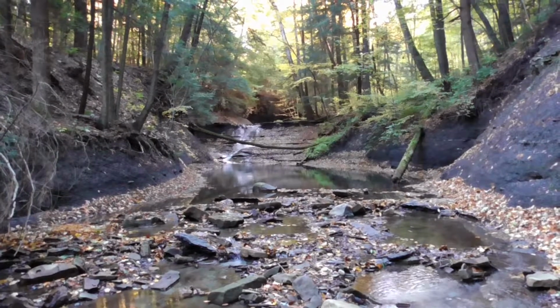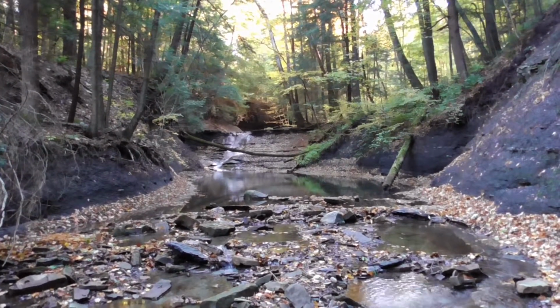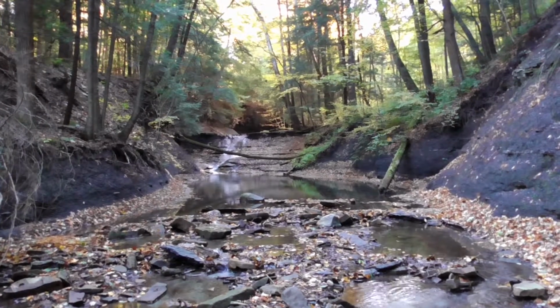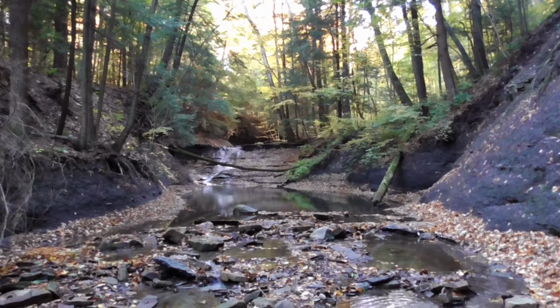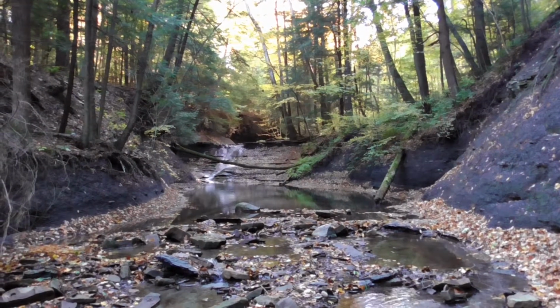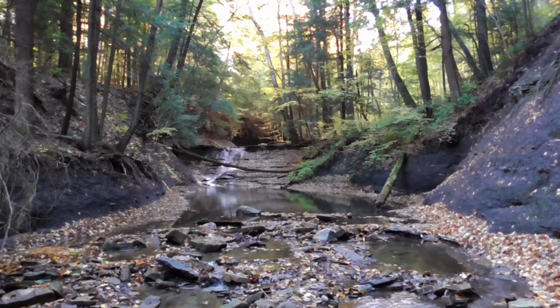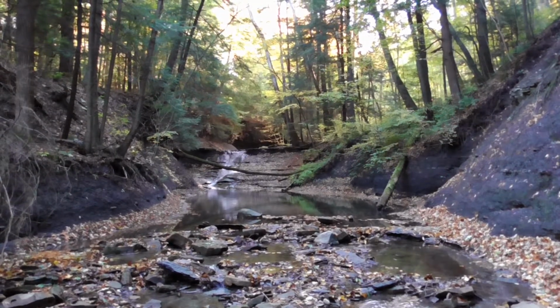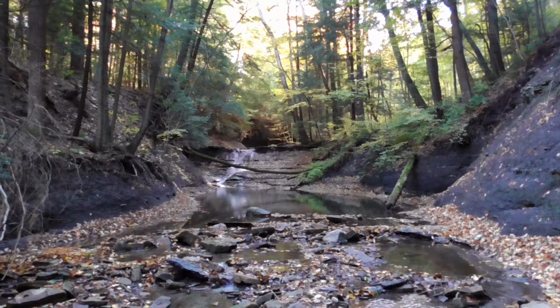So this is the Chagrin Shale Falls, and the upper part of the falls is a siltstone layer, which is much harder than the shale, and that is what creates the falls, is the fact that you've got that siltstone layer that does not erode as quickly as the more friable shale.